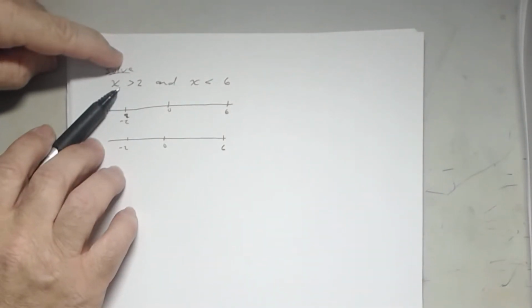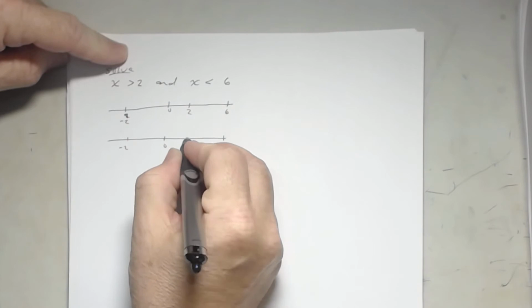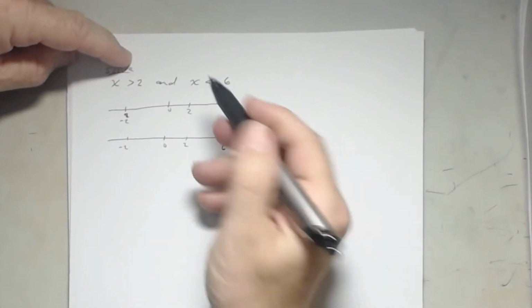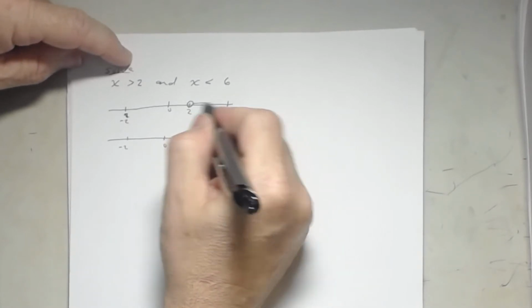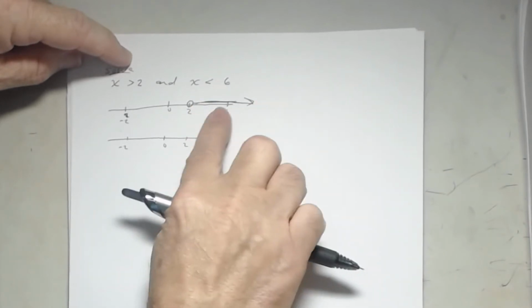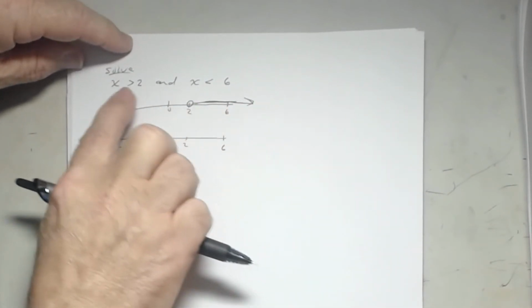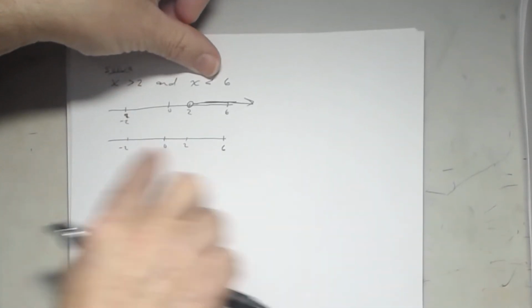So let's graph all the numbers that are bigger than 2. Where do I put the number 2? On the right of 0, correct? So let's say 2 is here. I'm going to put 2 right here as well. Open or closed circle? Open. Going which way? To the right. Now, what I've graphed here, these are the solutions to which inequality? That first one. Okay, now let's do the second one on that second graph.